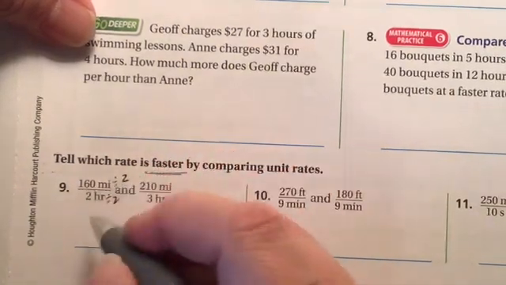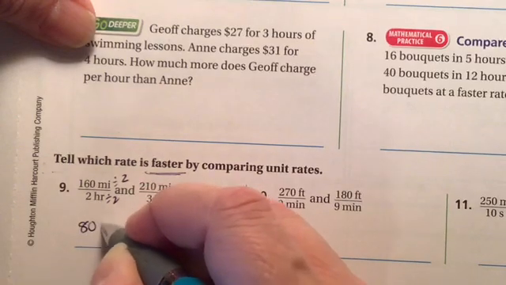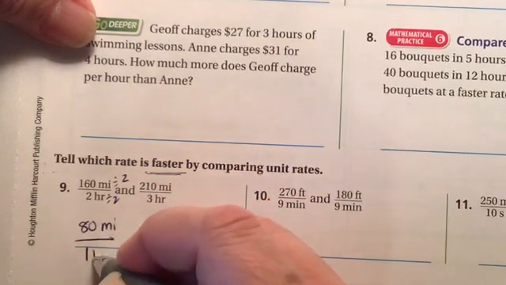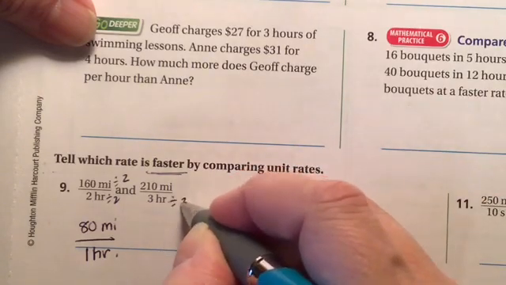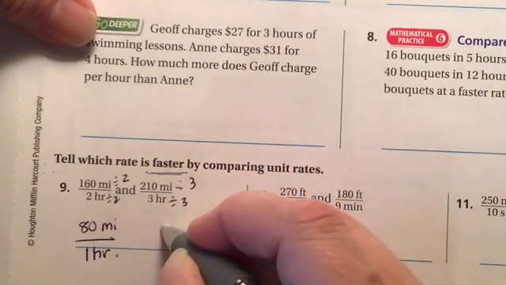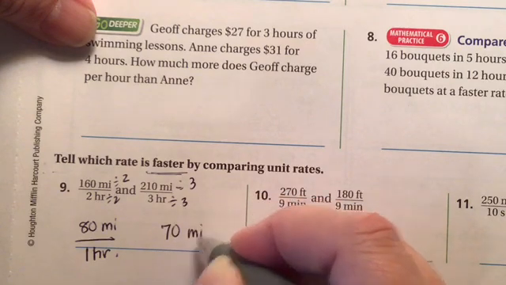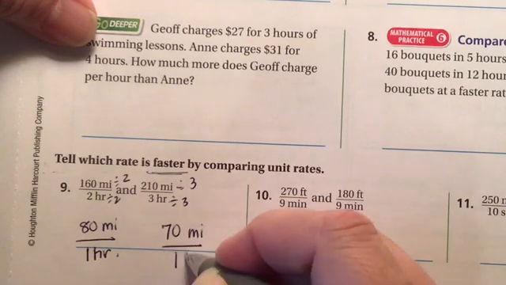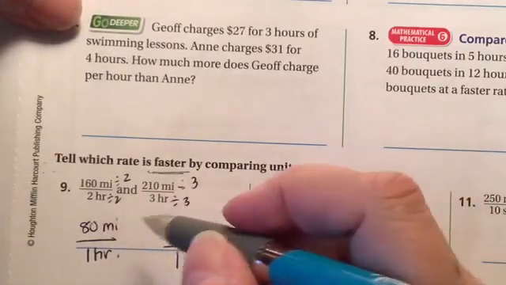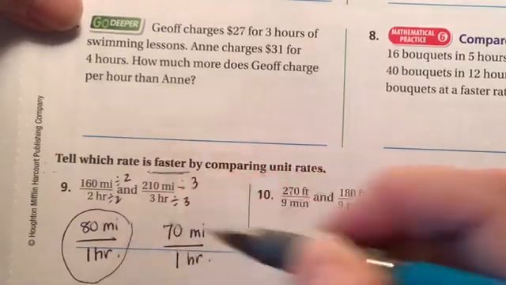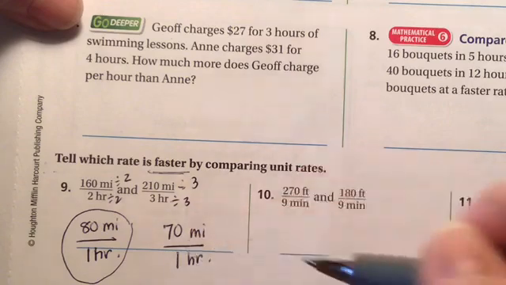This side is going to be 80 miles per 1 hour. And over here I would divide by 3, and I get 70 miles per 1 hour, which is faster, the higher number. So I'd rather go 80 miles in an hour, that's traveling faster, than going 70.